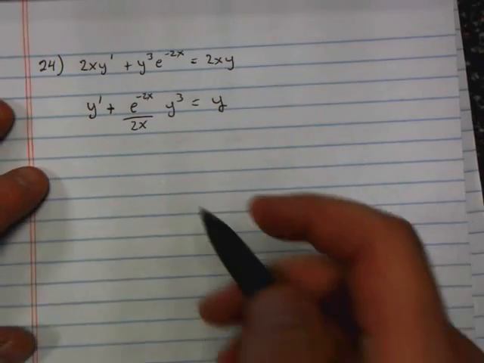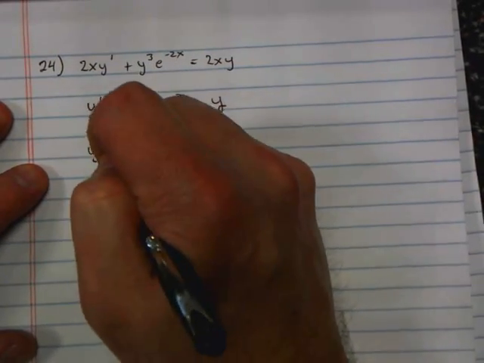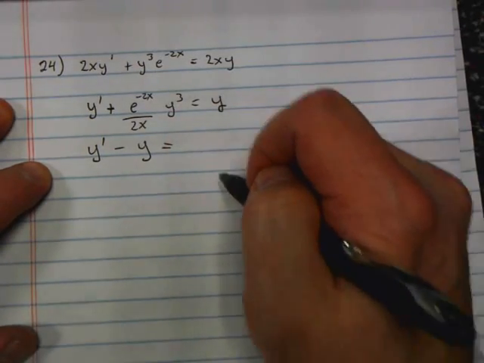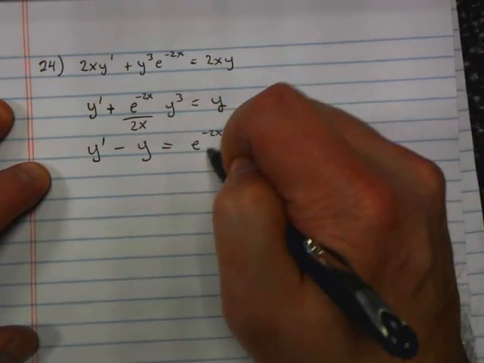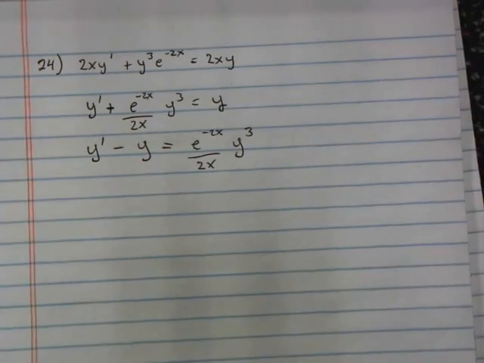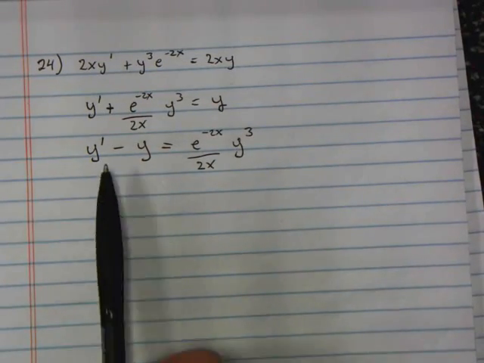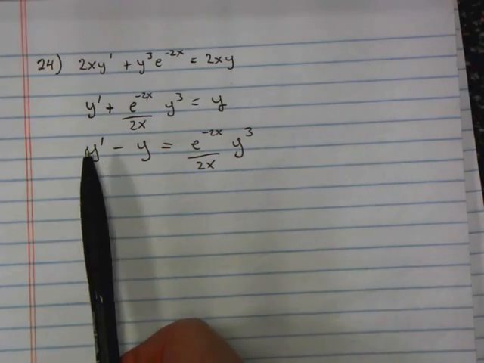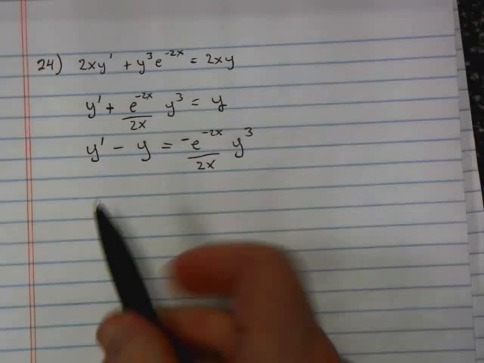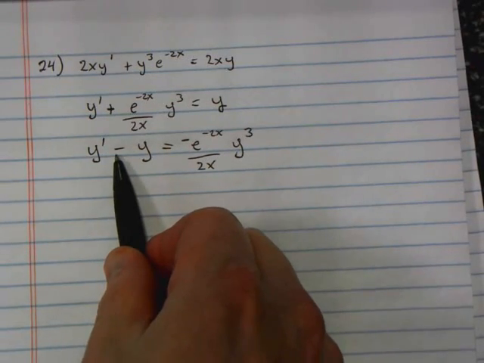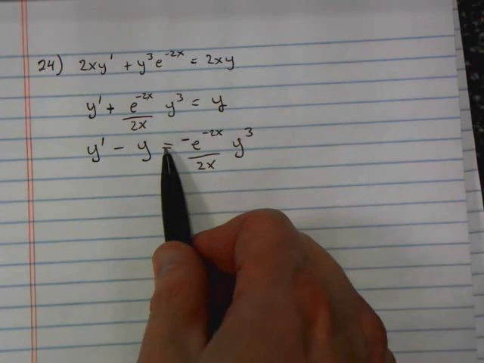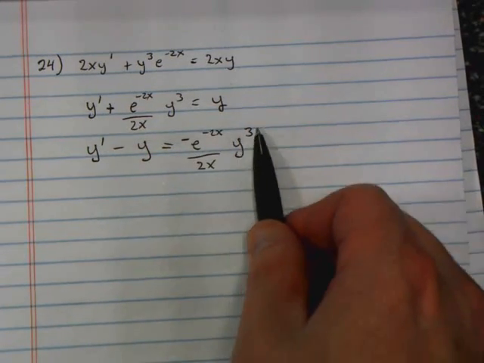So these are in the wrong positions. y prime minus y equals e to the negative 2x over 2x, y cubed. So now it looks Bernoulli. It has the y prime, plus p of x times y, where p of x is just the number negative 1, equals q of x times y to another power.